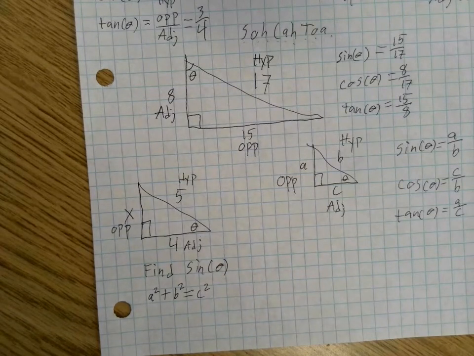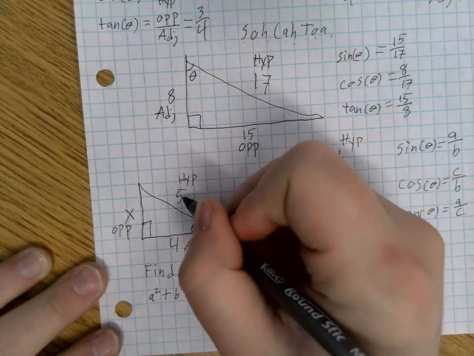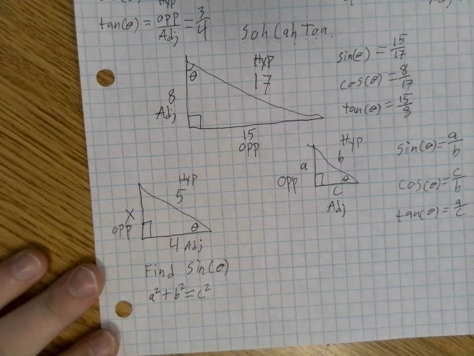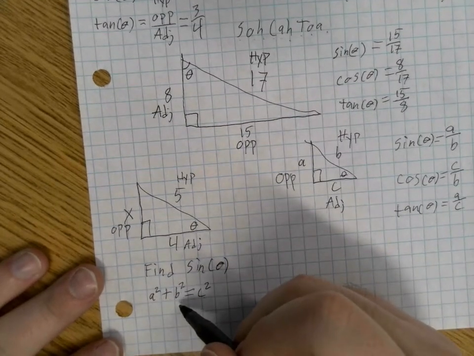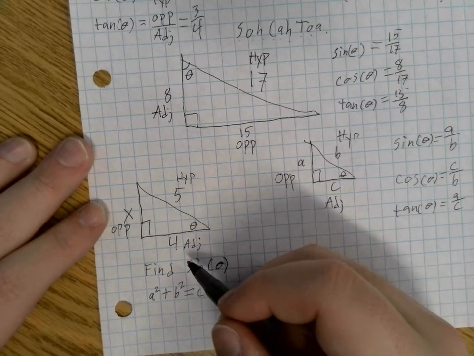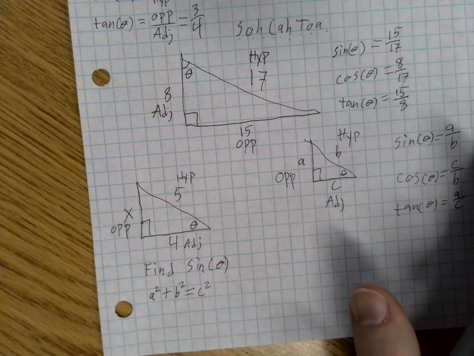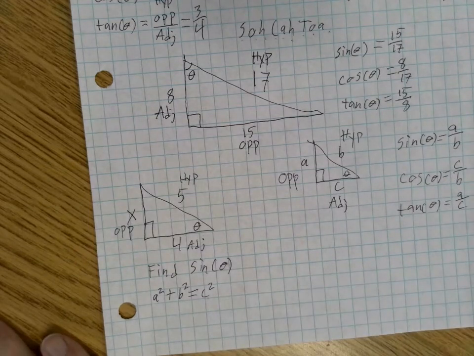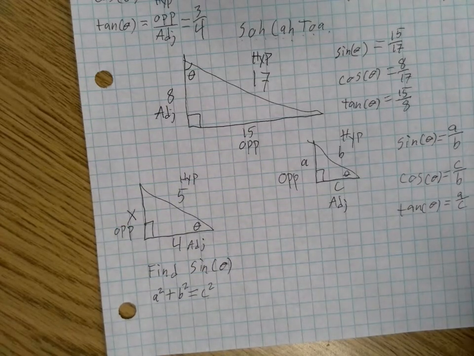Now, quick reminder, c is always the hypotenuse here in this formula. A and B are the other two sides. It does not matter which one you set for A or which one is B. It doesn't matter if you always use A for your opposite and B as your adjacent, or vice versa. It will not change the way you have to solve this.